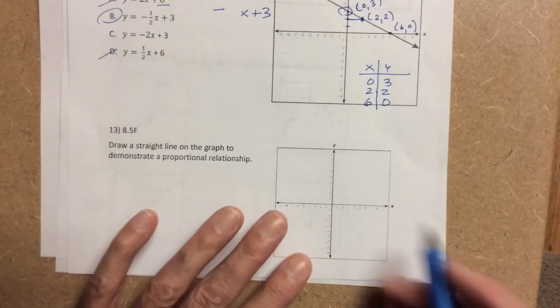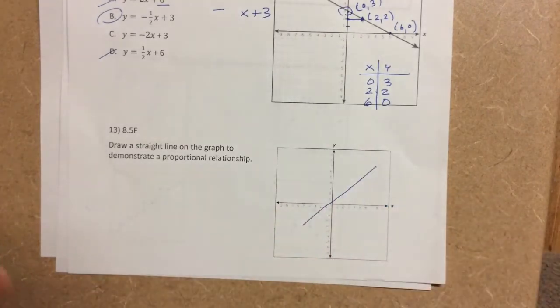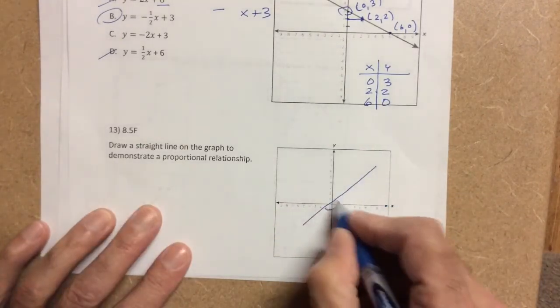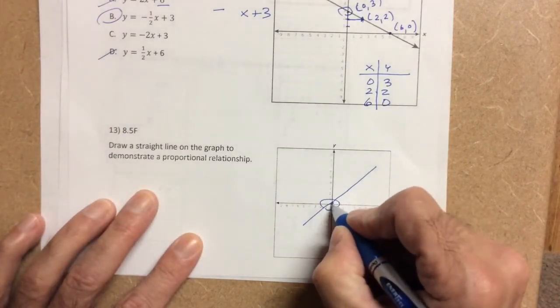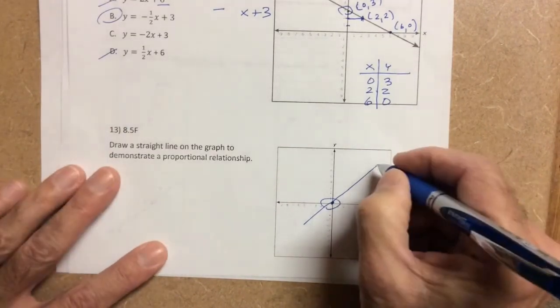Number 13, only one student missed. All you had to do was make sure it went through the origin. And that's not quite right. And make it straight.